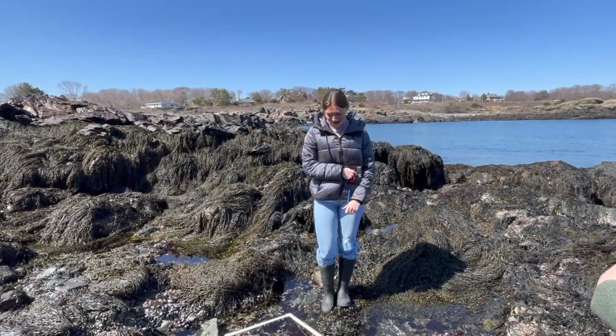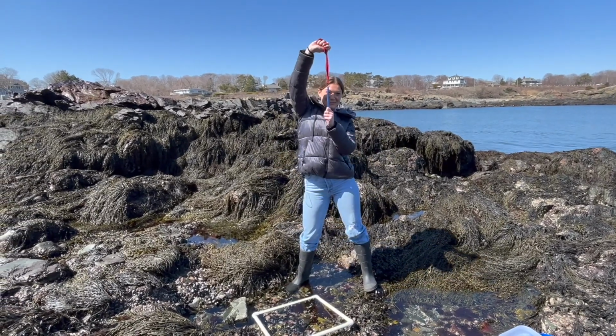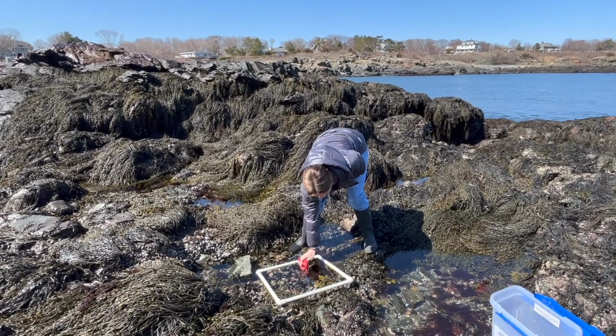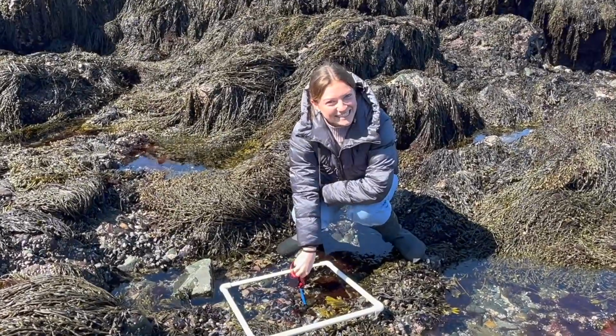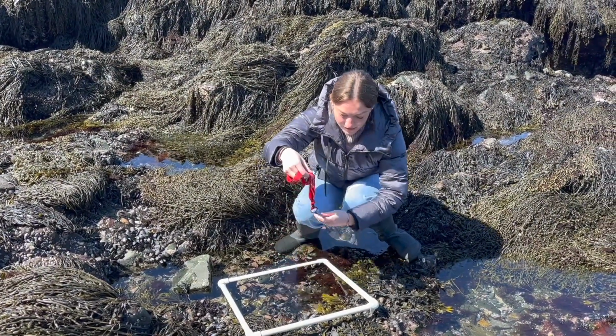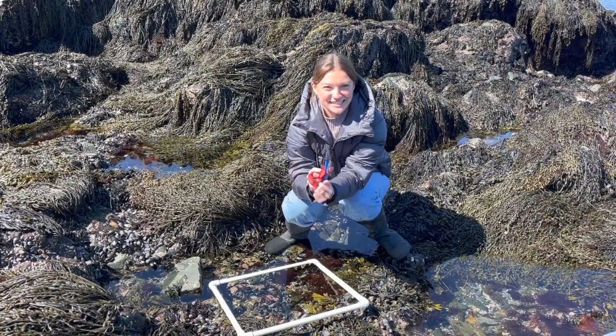Alright, so now that we're out here at the tide pools, we're going to measure the temperature of the water. So I'll leave this here for a couple seconds. Okay, the water is 10 degrees Celsius, so we're going to write that down.